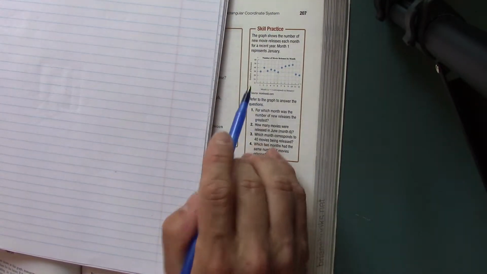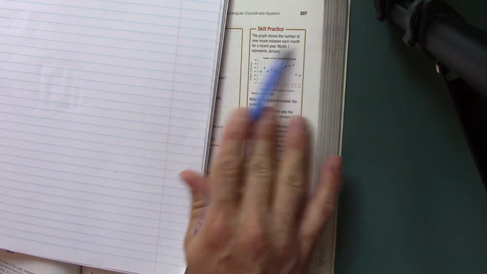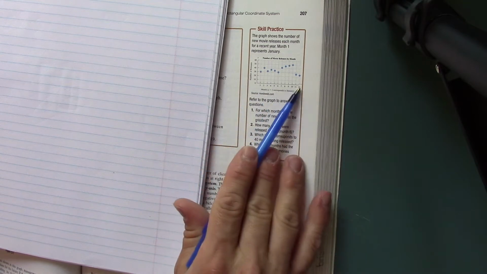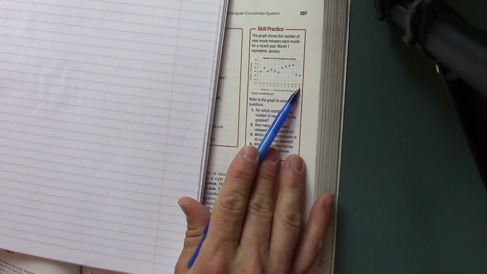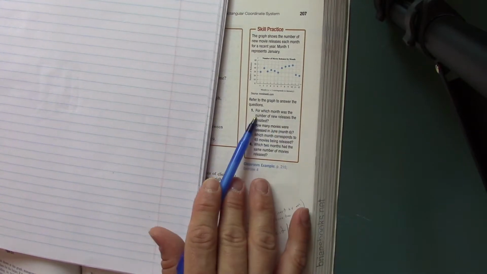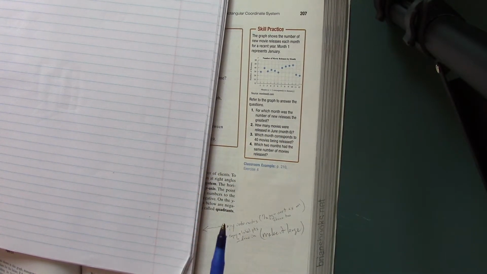Okay. So, again, this shows the number of new movie releases each month for a recent year. Month 1 represents January, right? So month 12, of course, is December, okay? So month 1 was 30, etc. So let's answer these questions. For which month was the number of new releases the greatest?